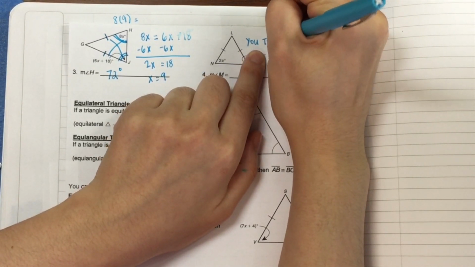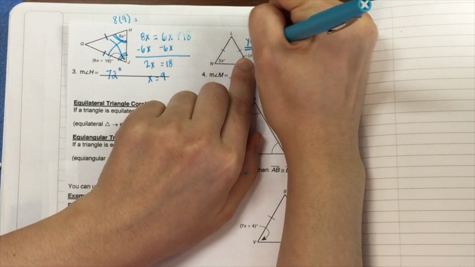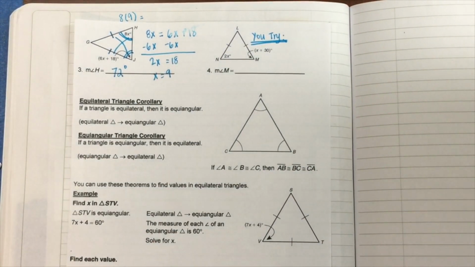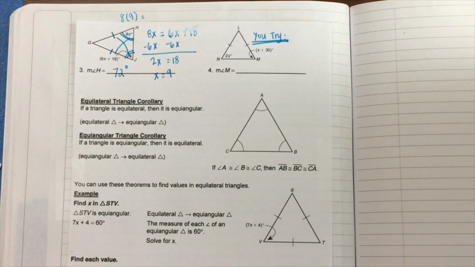If you feel like you really need to practice this skill, then I would definitely make sure that I try that by myself.